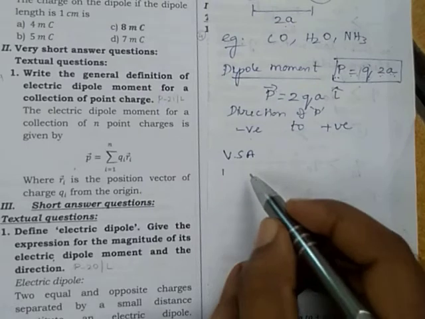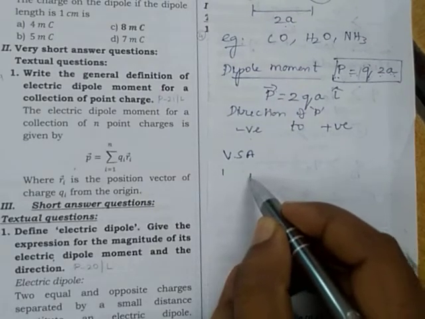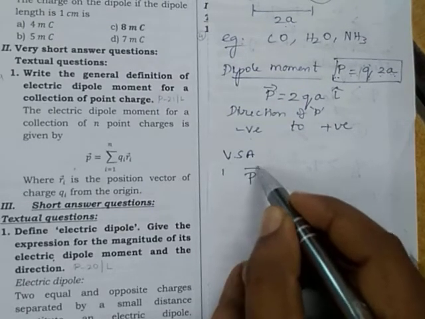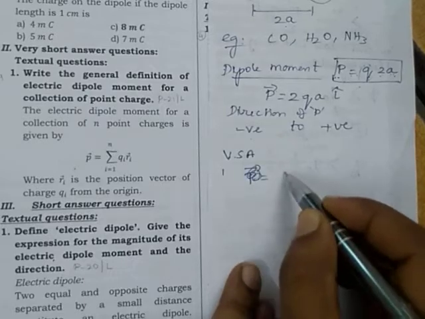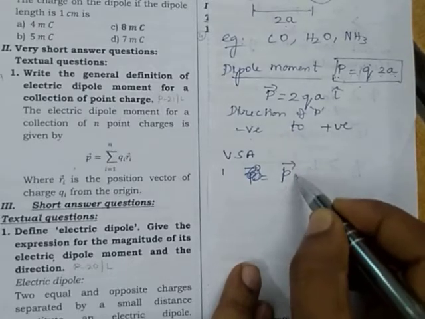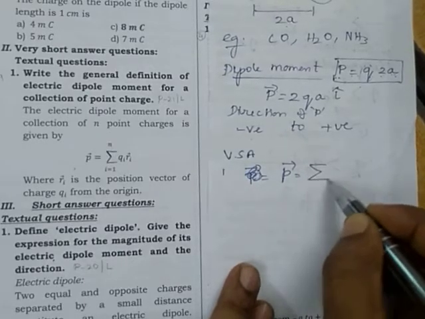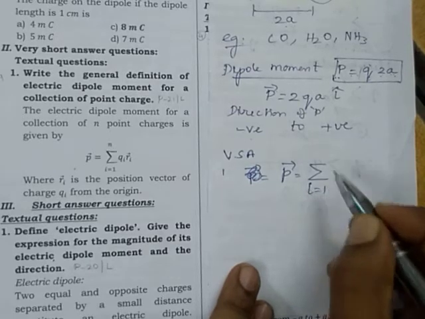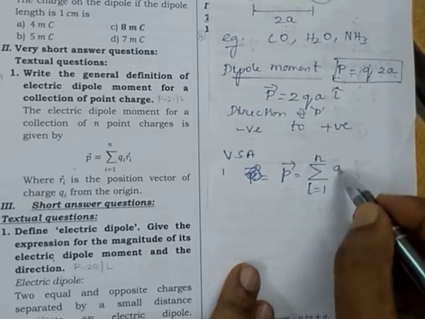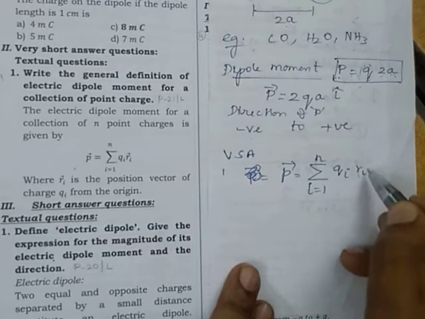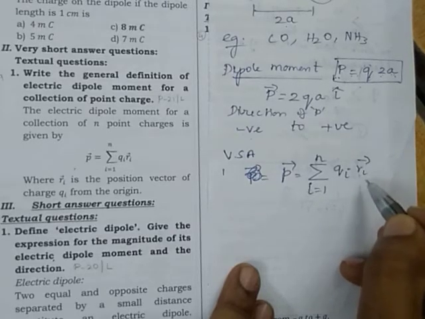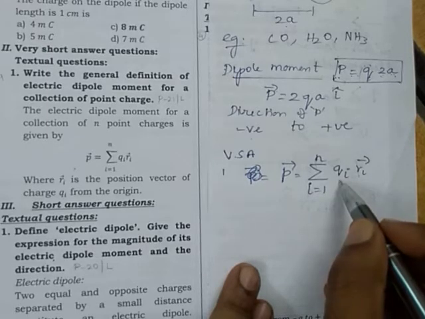For that we need the definition, that is the expression: P vector is equal to the summation from i equals 1 to n of Qi Ri vector. Here Ri vector is the position vector of the charge Qi.